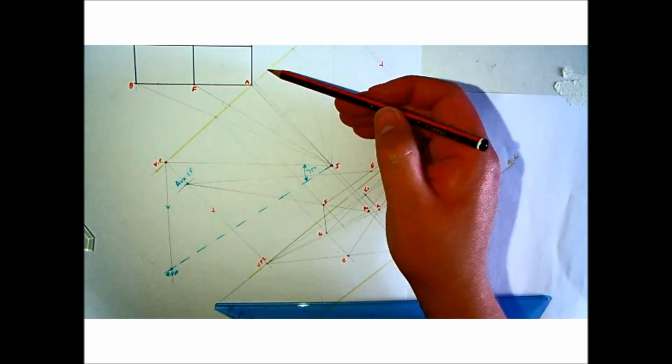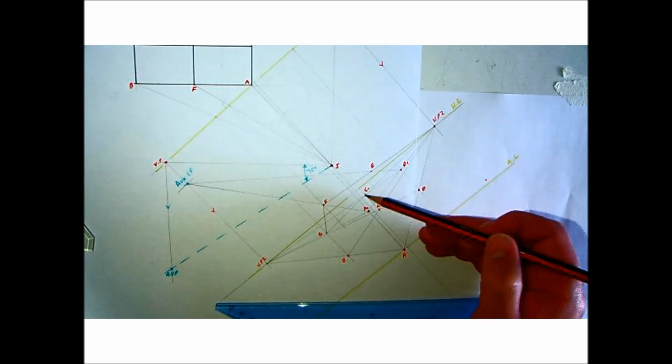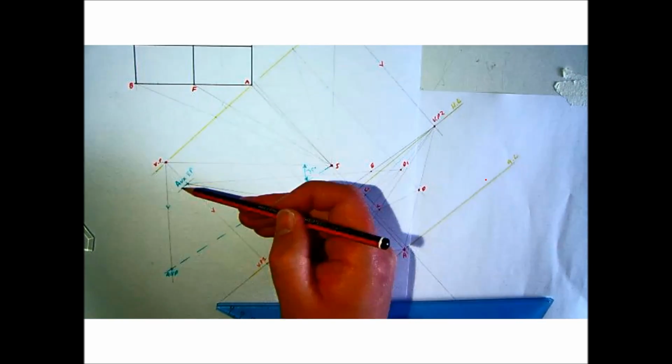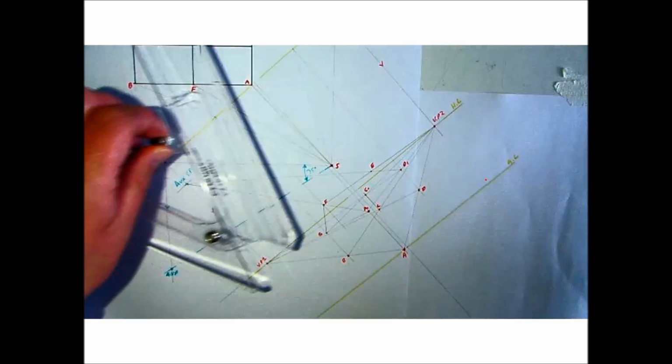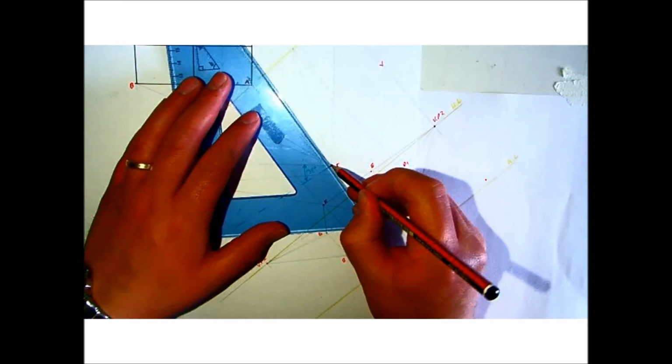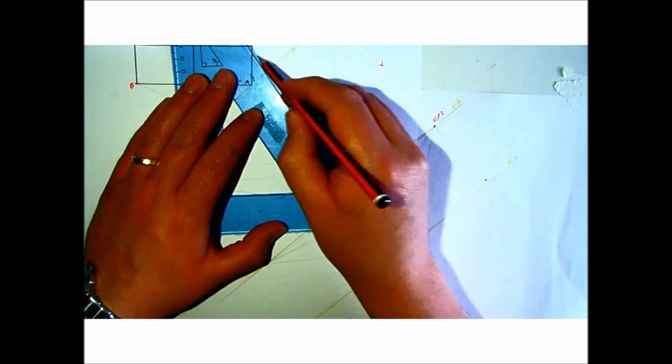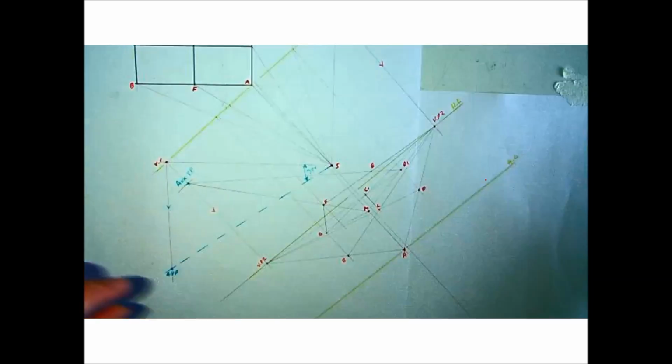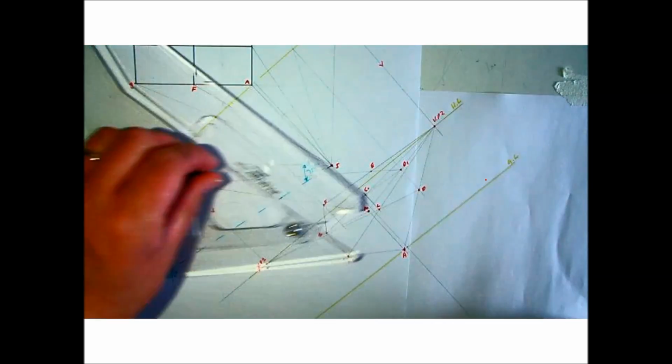Where it crosses the picture plane, bring it down, and it'll give you the length of there, and then the top, just bring it back to the auxiliary vanishing point. So I'll do one first, and I'll fast forward for the rest of them. So this first one here, join it back to the spectator. It's crossing the picture plane here. Project that down.